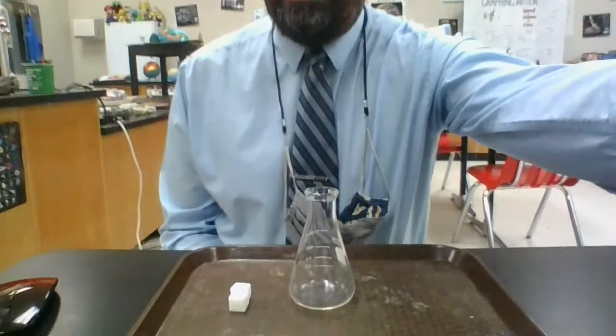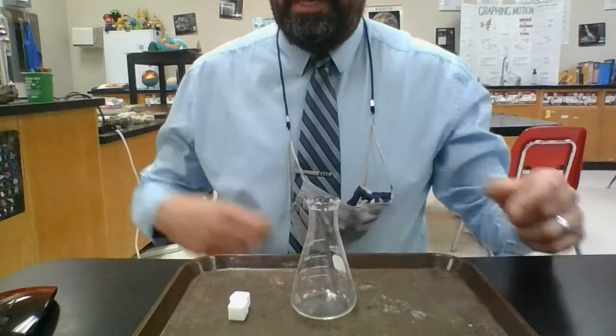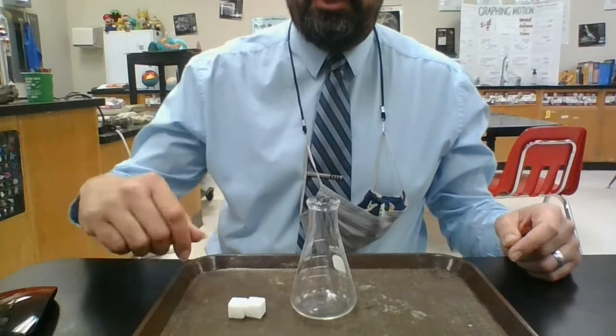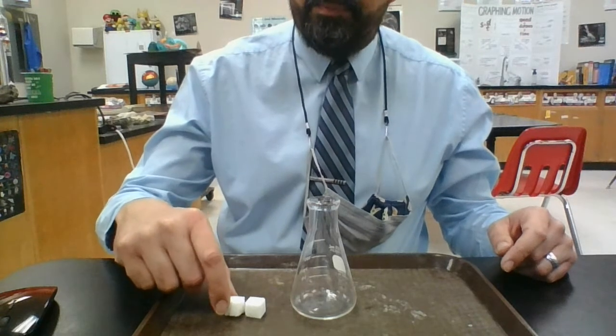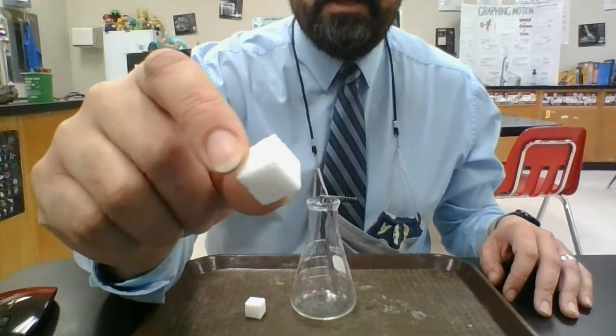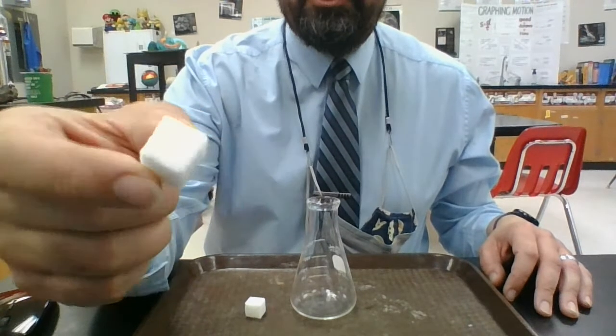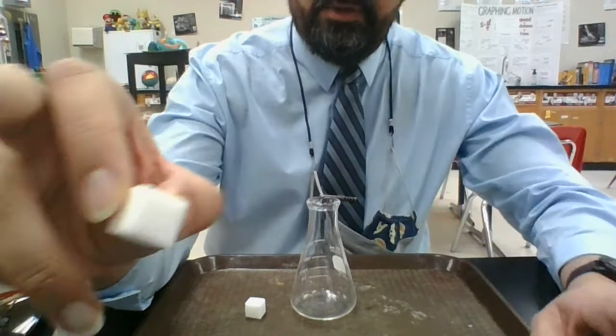So in front of me, let me lower this down. I have an Erlenmeyer flask and I have sugar cubes. Now, if you've never heard of a sugar cube, the name tells it all. It's a block made out of sugar crystals. And they just shape it like this, and then they sell them in the stores. You can use them to sweeten drinks instead of using a spoon of sugar.